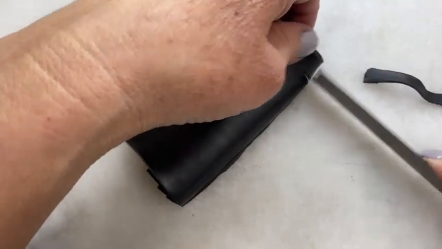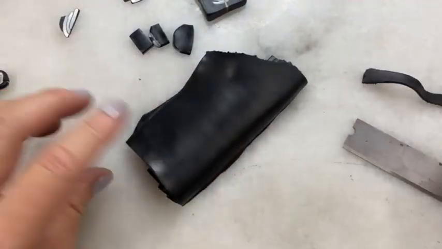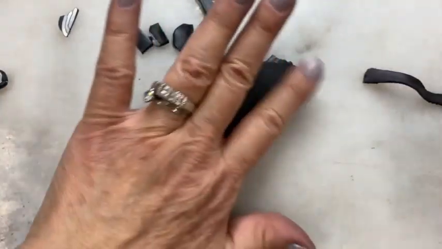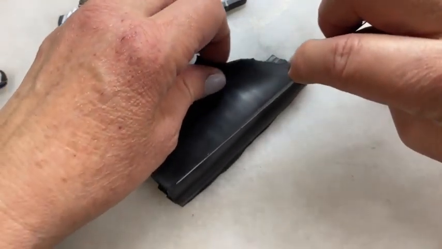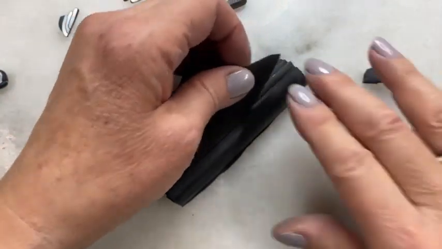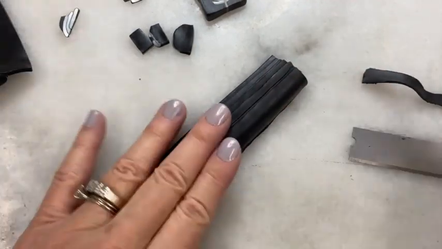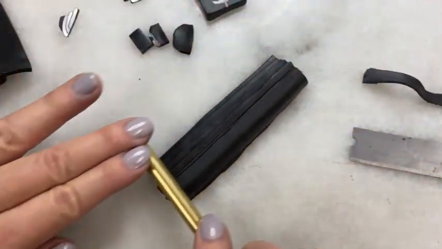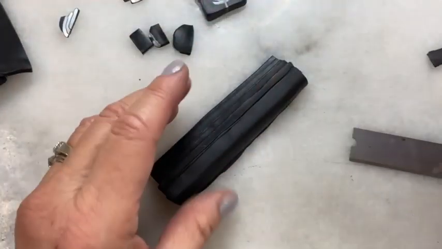Once again, it's a very random process, so you don't have to do exactly what I'm doing. You may find that you want to do things a little differently, and you know what? That's fine. I think this is a very forgiving cane.